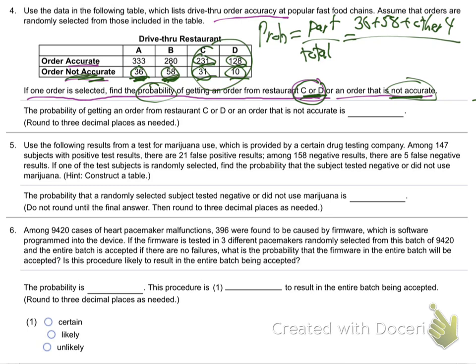Okay, so a lot of calculation here. Okay, I got the total as 1107. And then now I'm going to add up the numbers on the top. When I added up the numbers in the top, what I got was 494, and the bottom is 1107. If you divide that in your calculator and round, you'll get 0.446. So that's the probability, rounded to 3 decimal places. It comes from that fraction. The top is 494. The bottom is the 1107 number.